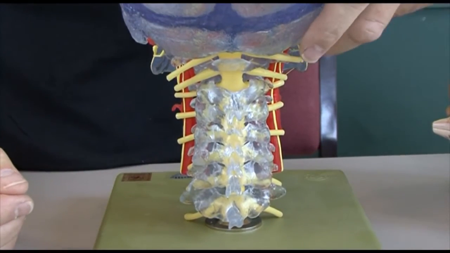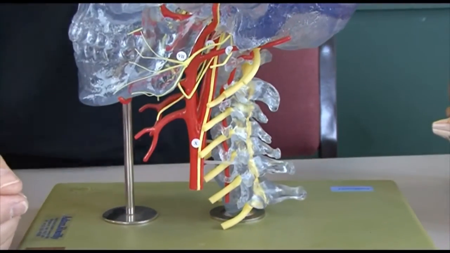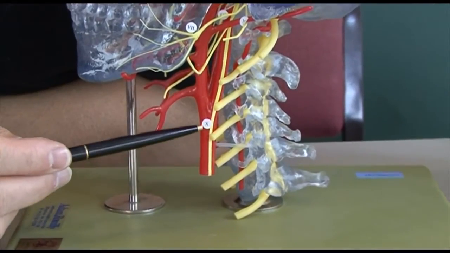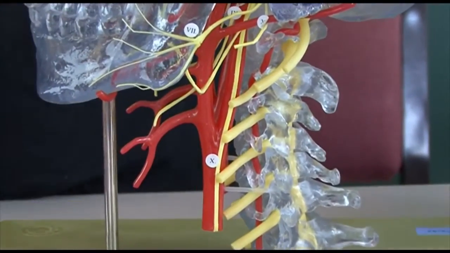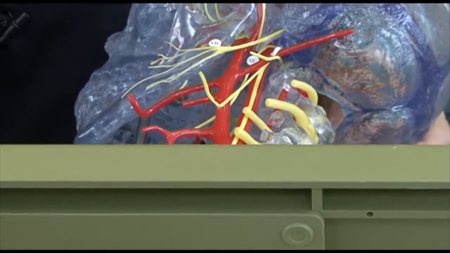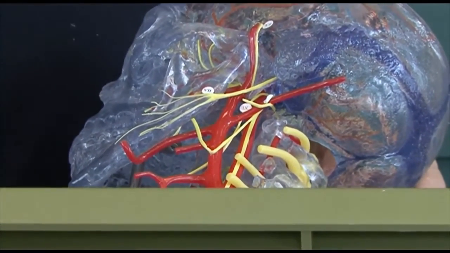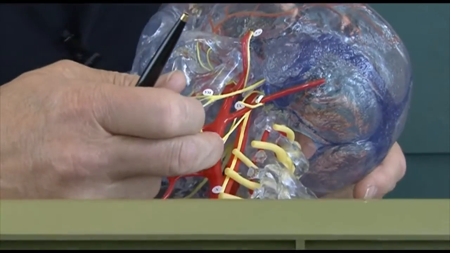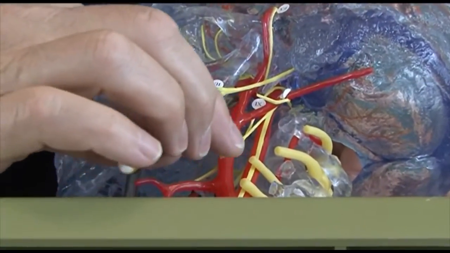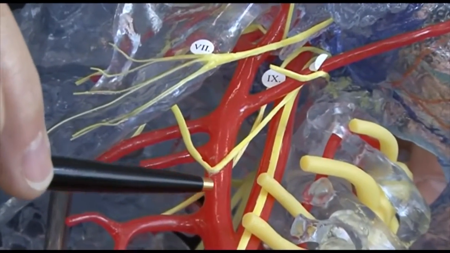Looking at the side of this model, we see the carotid artery taking blood towards the brain. This is the internal carotid artery here, taking blood up to the circle of Willis.